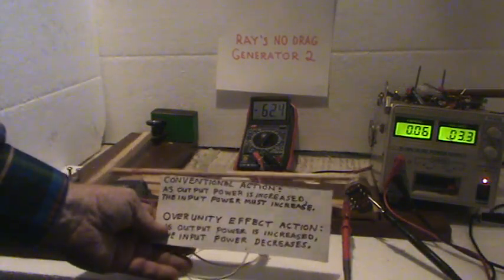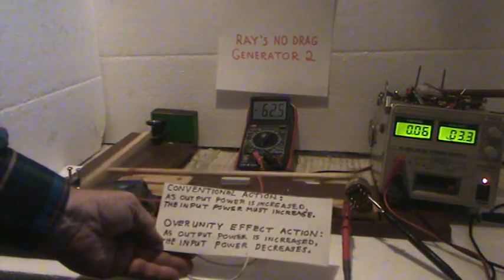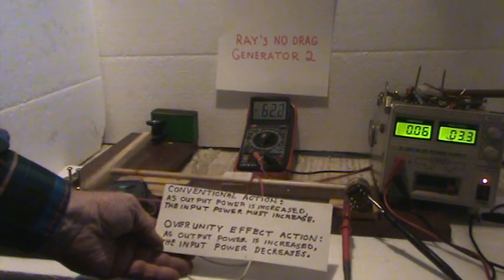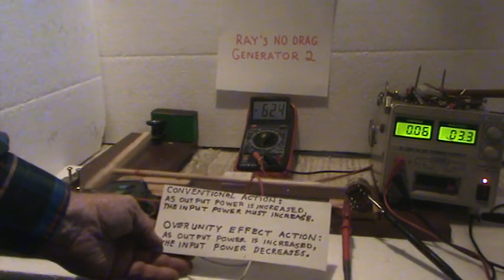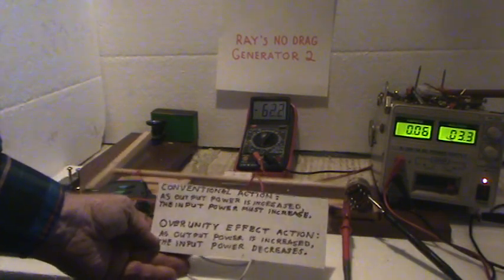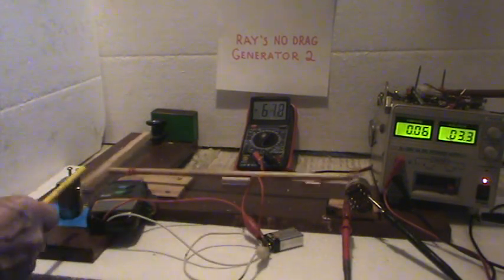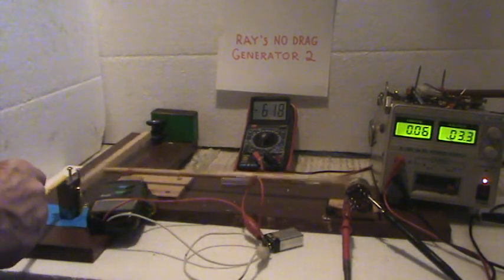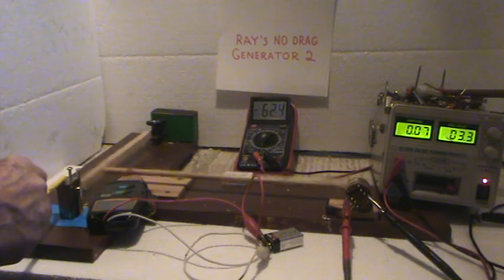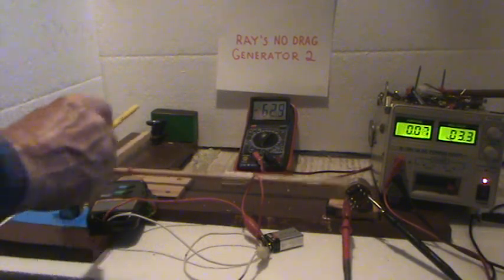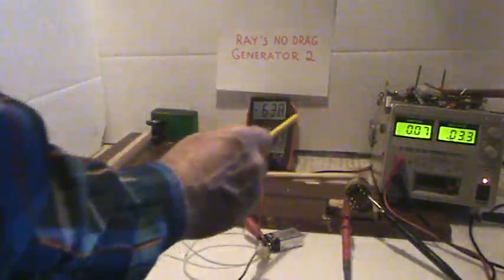In over unity effect action, as the output power is increased, the input power decreases. So as the output power is loaded down, requiring more power in an OU action, then instead of drawing more current, it would actually draw less current.